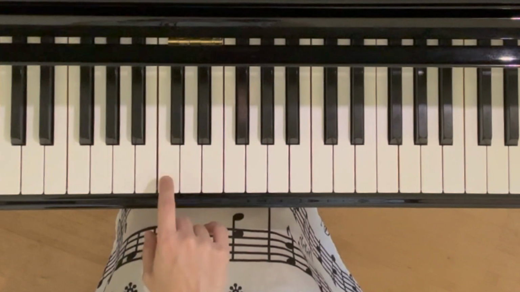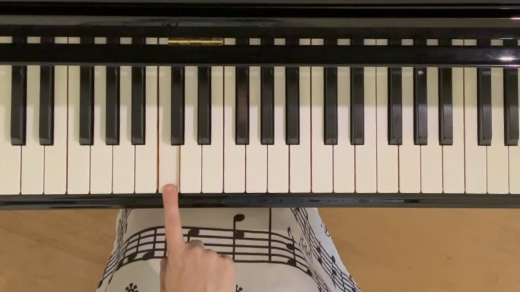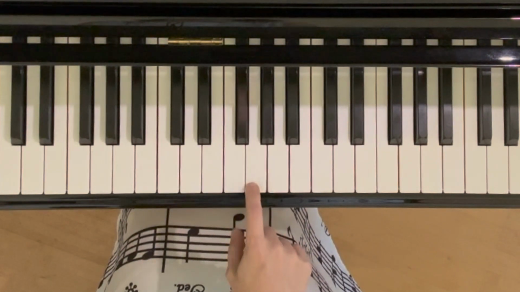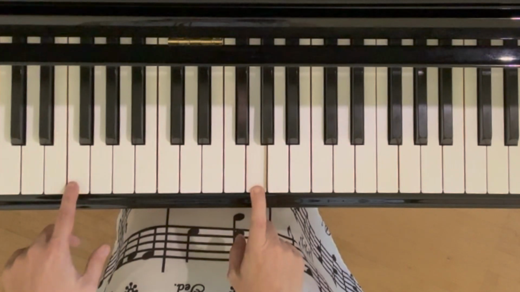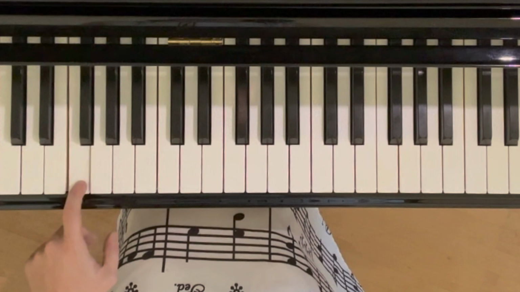This is the sound of middle C. And then we're going to go to treble G. This is the sound of treble G. And then we're going to go to bass F. This is the sound of bass F.